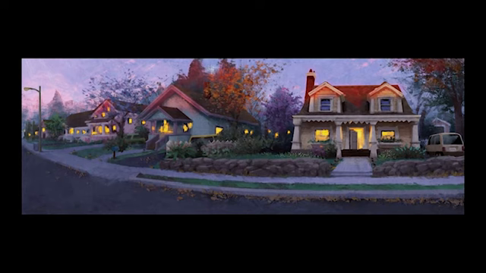The sun is pretty much down, except that it's hitting the top of the houses, almost like the end of the day, where even the sun is sinking down into the horizon.